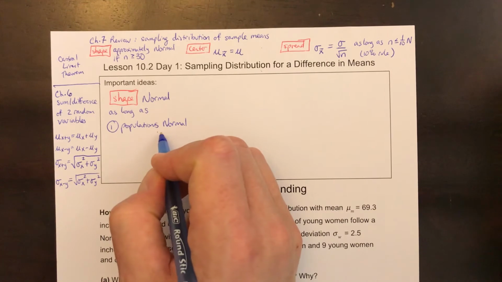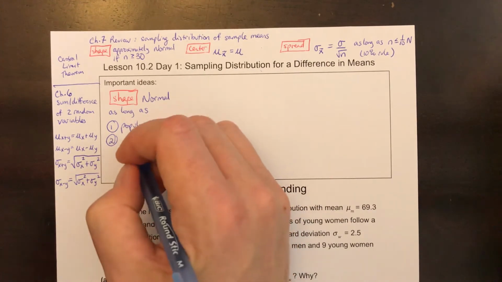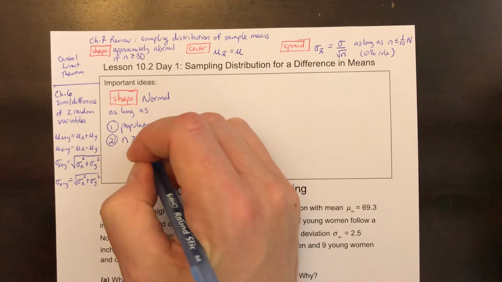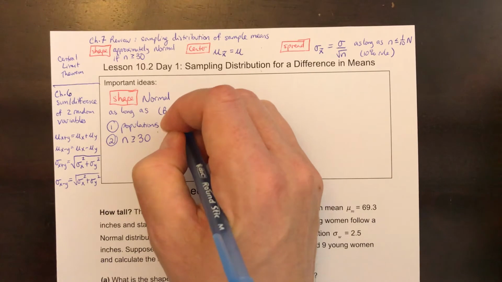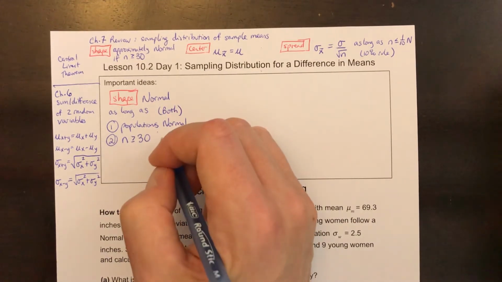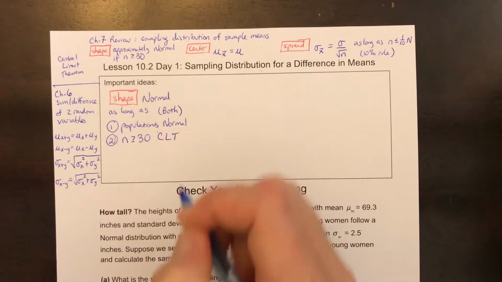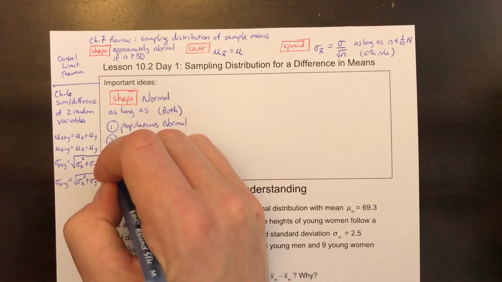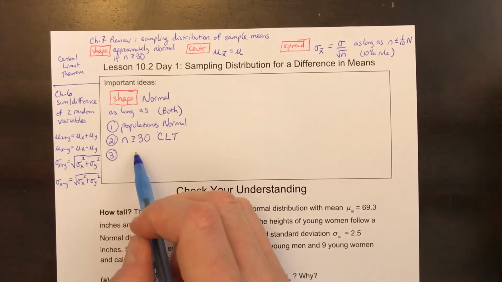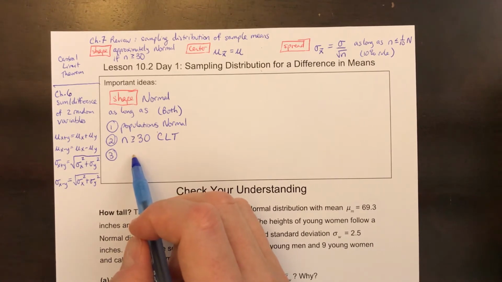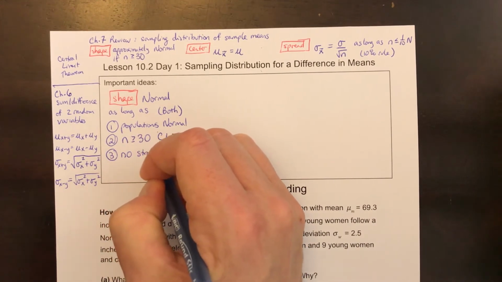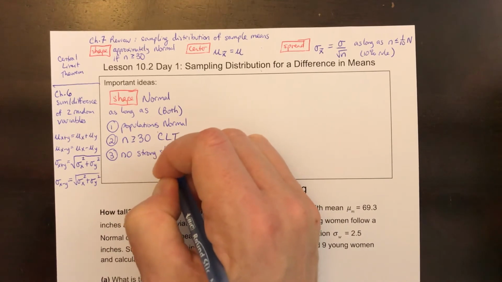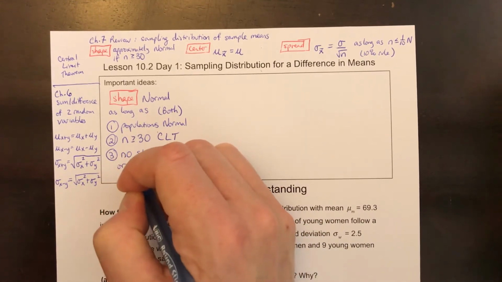But since, again, most times we don't know that, the second thing that we can do is use the central limit theorem, that n is greater than or equal to 30. And this is for both samples. That's the central limit theorem, CLT. But if we don't have a sample size greater than or equal to 30, we can still use a normal population to approximate if we graph and we see that there is no strong skew or outliers.